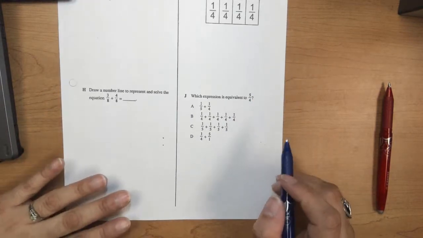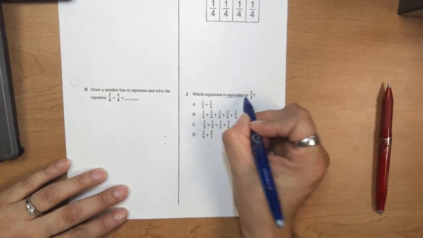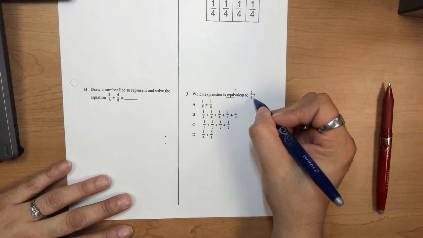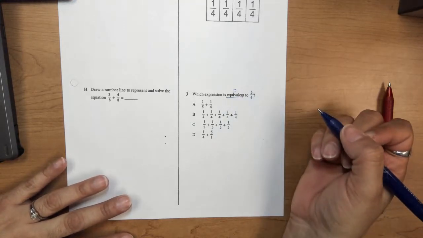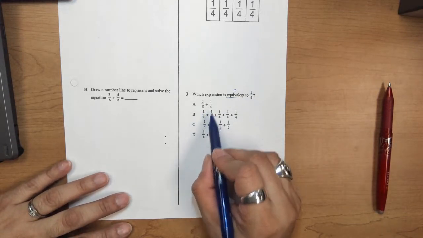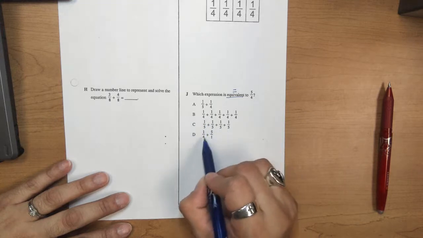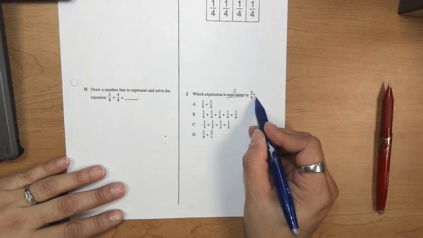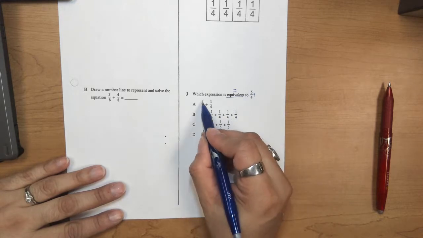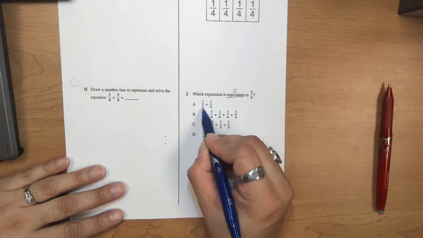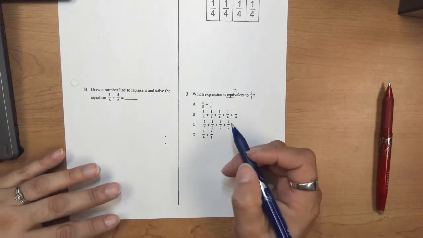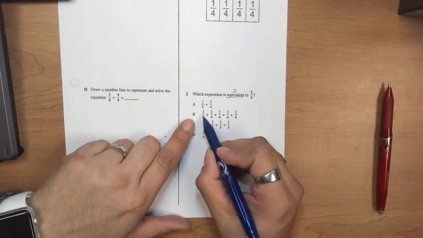J, which expression is equivalent? What does equivalent mean? Equal. 5/4. Some of us say, oh, that's got a 5, that's got a 4. Those are 5s. They're all there, yes. But what does this mean? Can we add fractions with different denominators? Is that what we're focused on in 4th grade? No. Let's look at B.